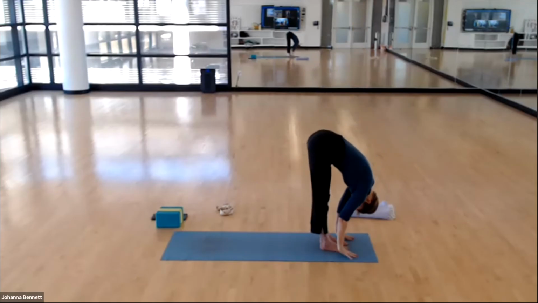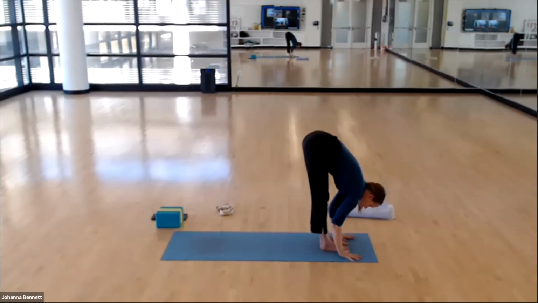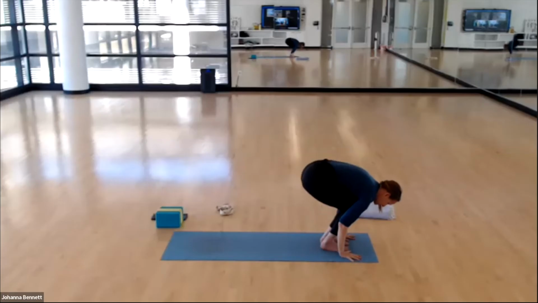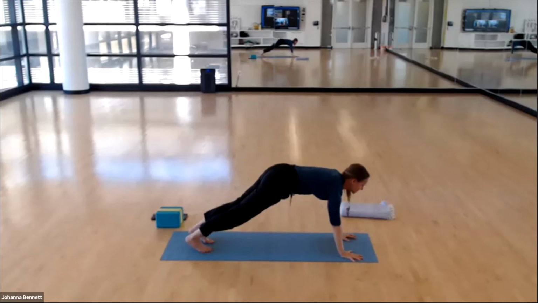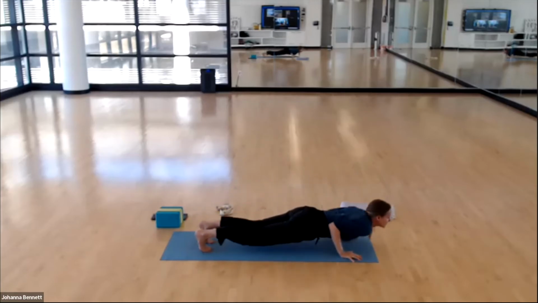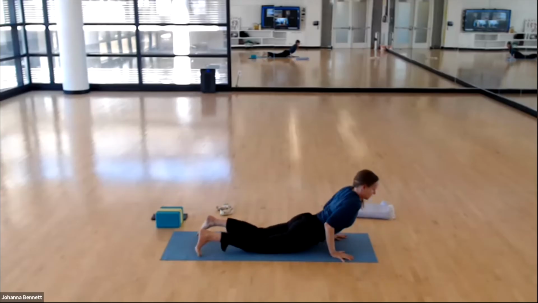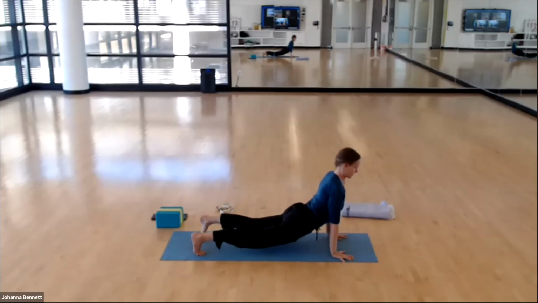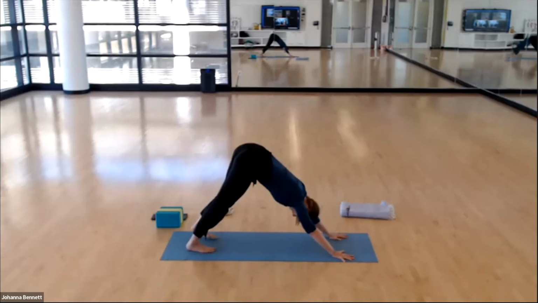Look down at your navel. Look at the wall in front of you. Look at the navel. Bend the knees. Jump back. Look at your navel. Inhale, plank. Look at the floor. Lower down. Inhale, rise up. Look at your chest. And then exhale. Go back into downward dog. Look at your navel.